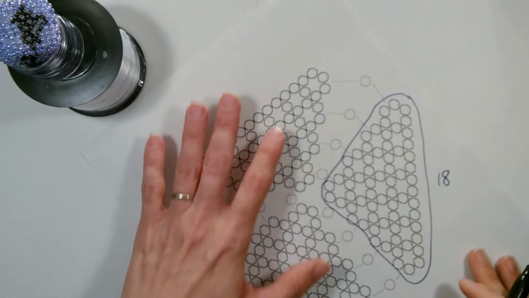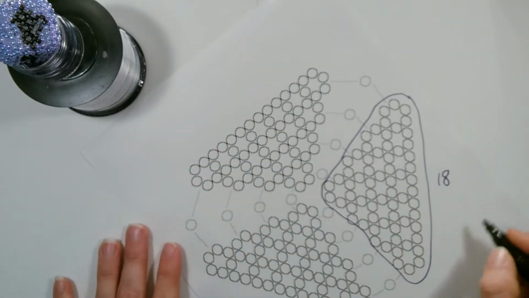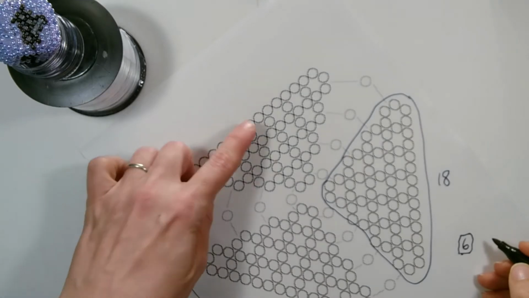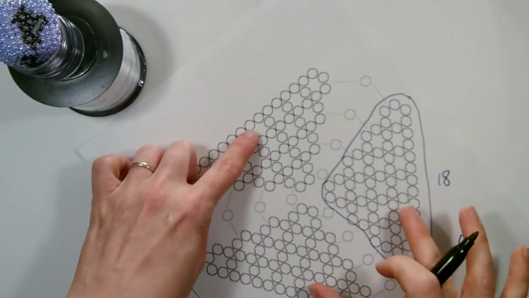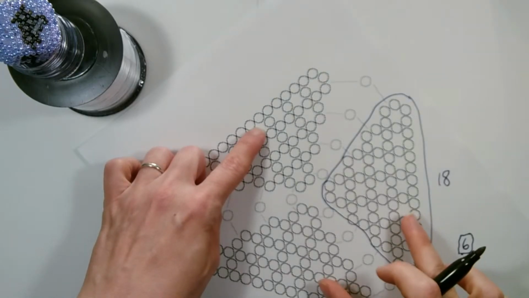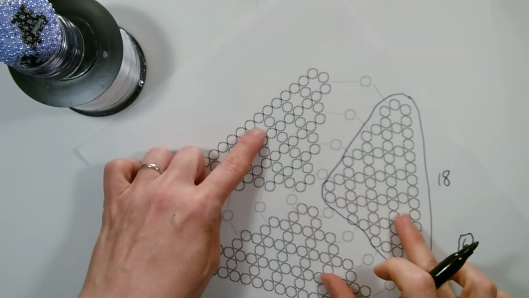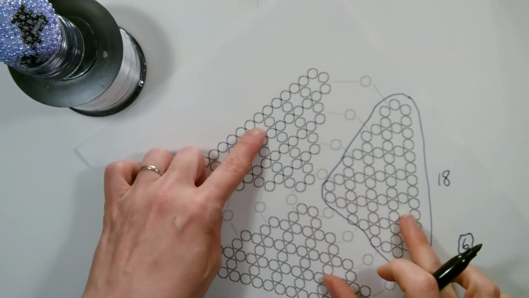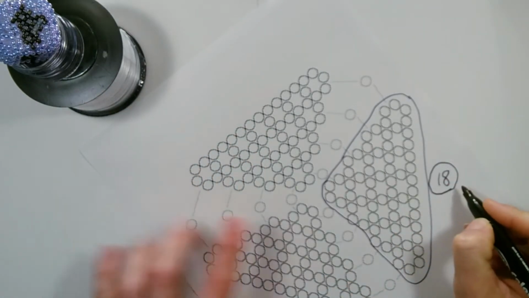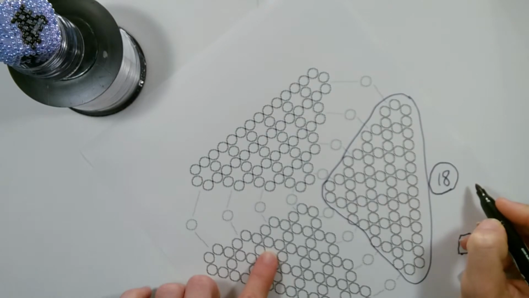Now, of course, if the designs are different, you know you need a total of 6 triangles. So then if you have one that's different and 2 that are the same, you would do 6 of the one different and then 12 total of the 2 that are the same. But like I said, we are going to be making 18 because all 3 are the same.